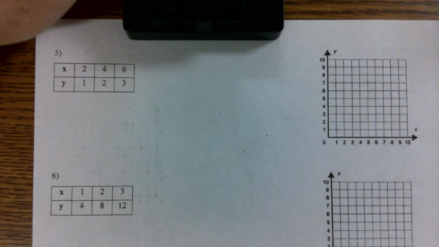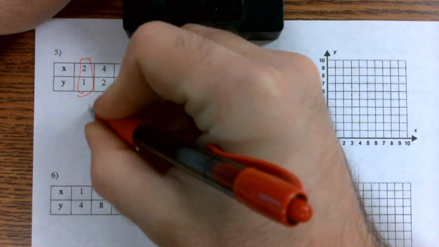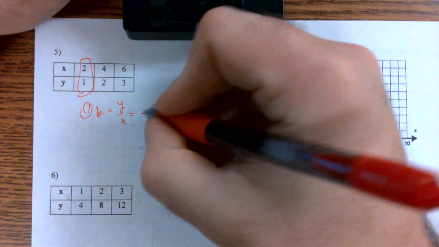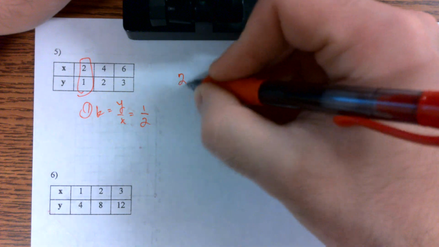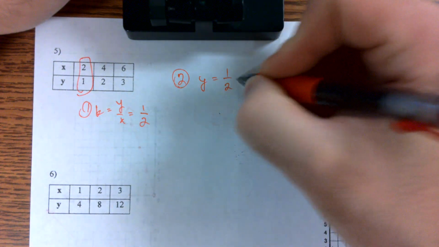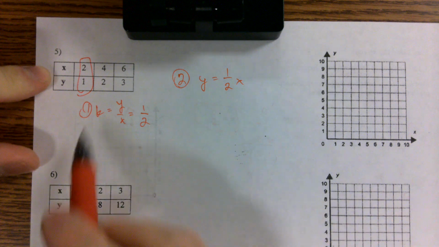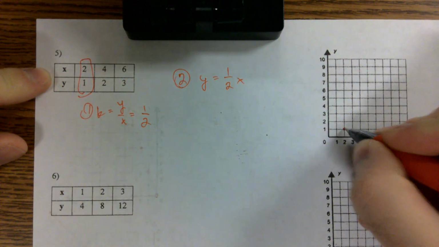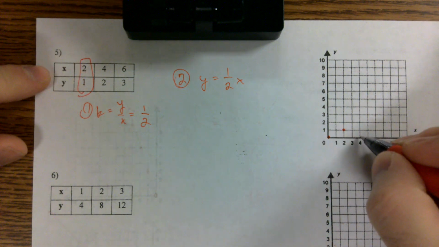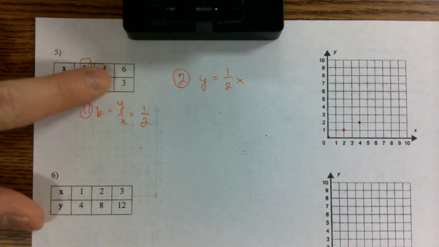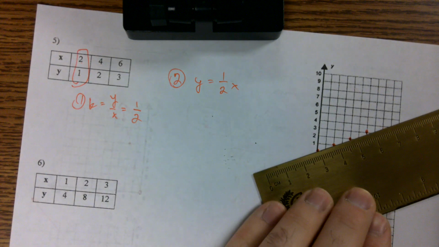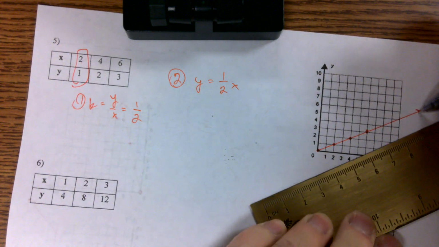Number 5, again, I've got a smaller y value than my x value. So if y over x is how I find my k, I'm going to put 1 over 2. So k is equal to 1/2. I could write the equation y is equal to 1/2 x, and then plot my points. 2, 1. I'm going to go over 2 and up 1. 4, 2. I'm going to go over 4, up 2. 6, 3. I'm going to go over 6, up 3. And draw my line like that.